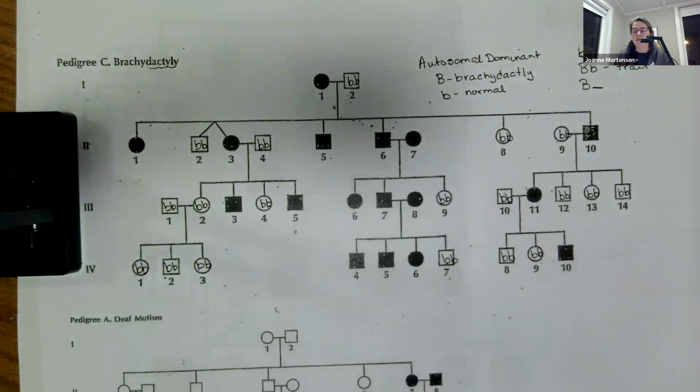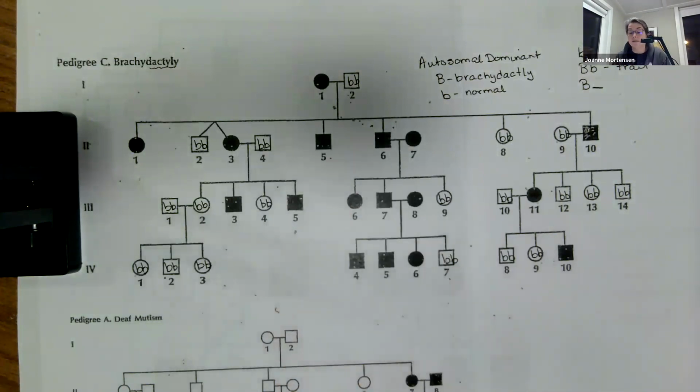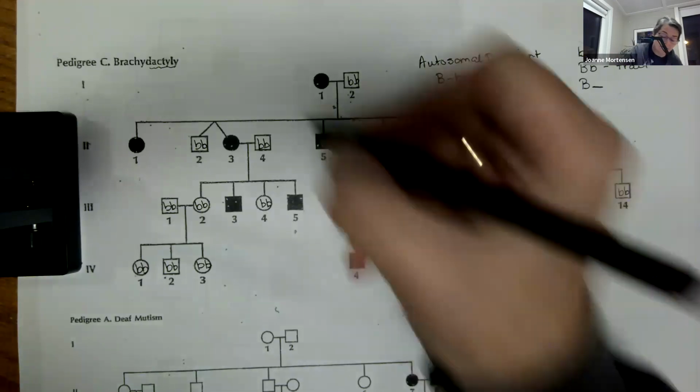If this doesn't make sense to you, think of it in terms of people with brown hair and blonde hair. Okay, we know blonde hair is recessive. All of these ones are all the blondes. There's only one possible genotype, so you can put it all in. Everybody else has brachydactyly, so we know they have at least one capital B gene.